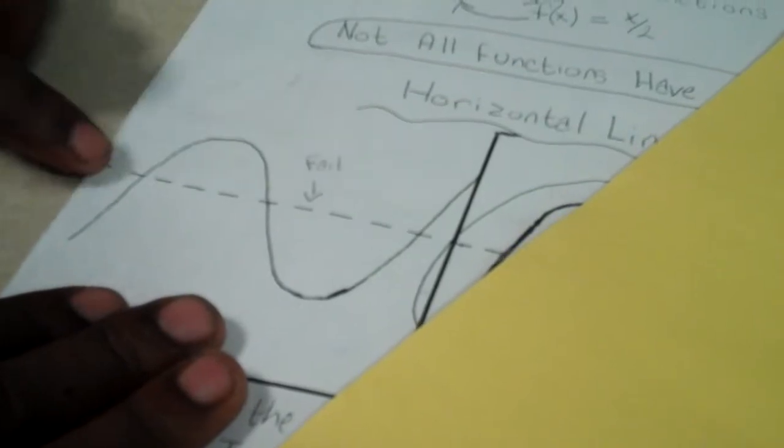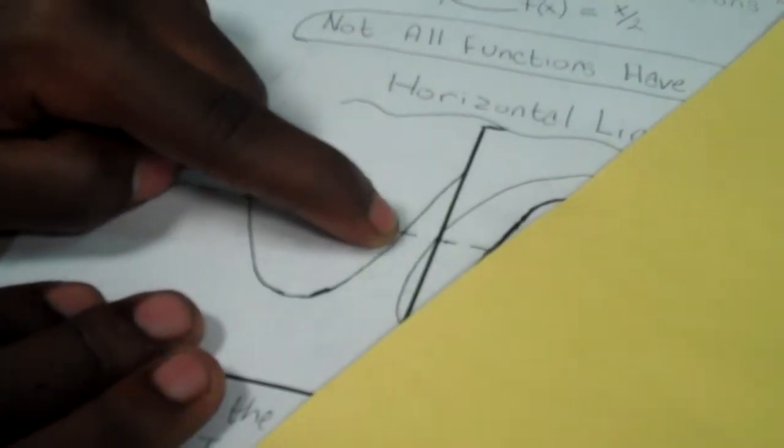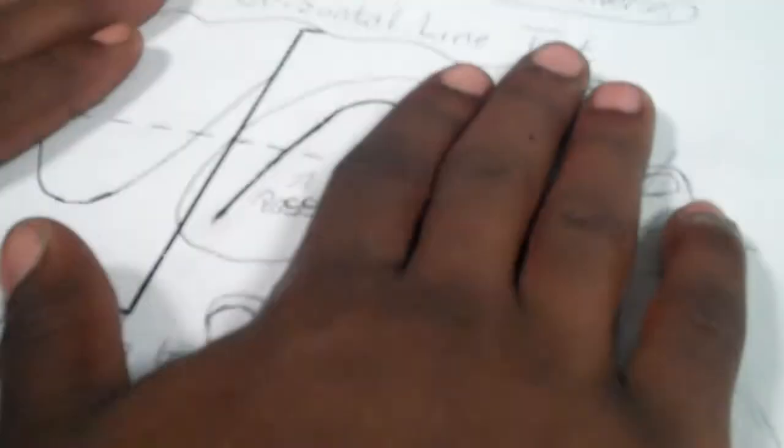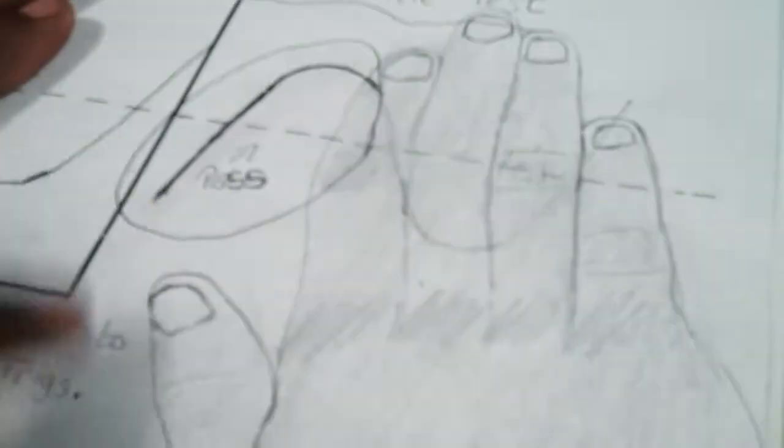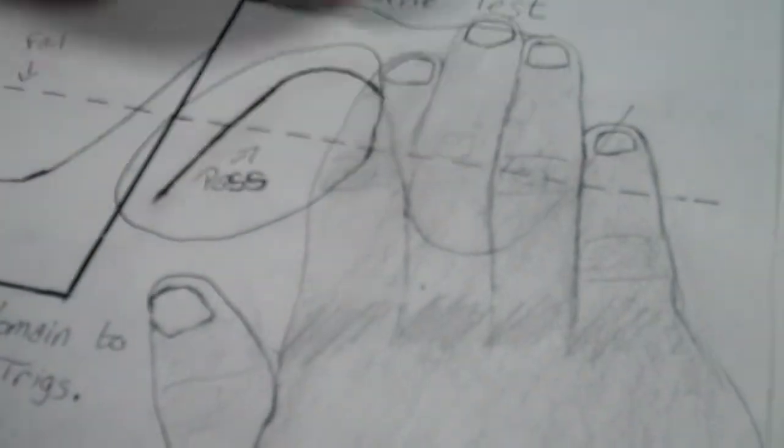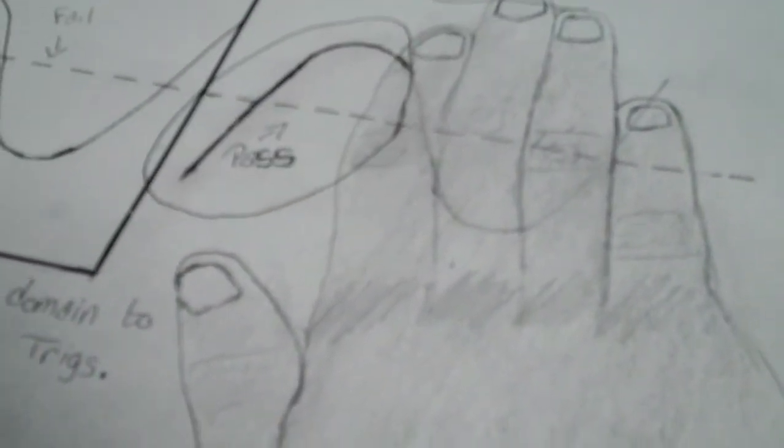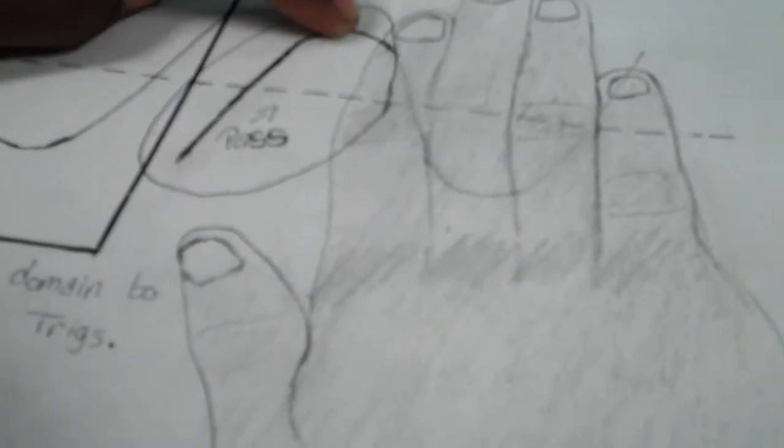For example, this graph right here fails the horizontal line test because the line touches more than 1 point on the graph. But this is the example that I was talking about that the mathematicians came up with, where basically they covered up half the graph. That's why my hand is here, if you see the little extra, and they just focused on this. They limited the domain to be able to look at trig functions. So basically this passes because it only hits 1 point on the function, and then the function ends at the apex.